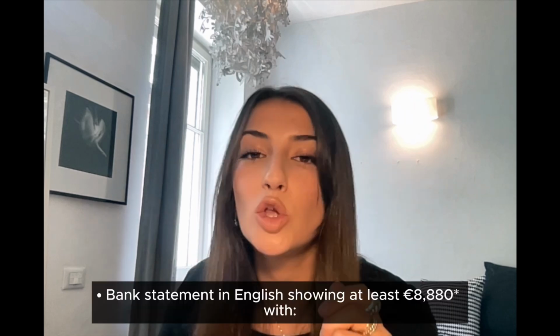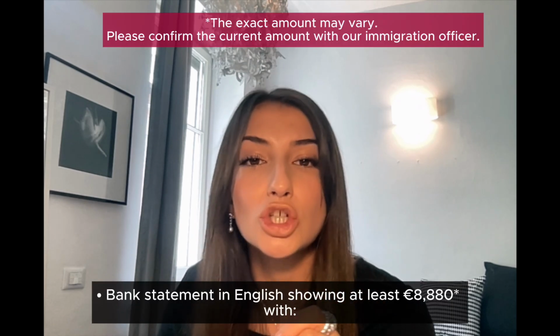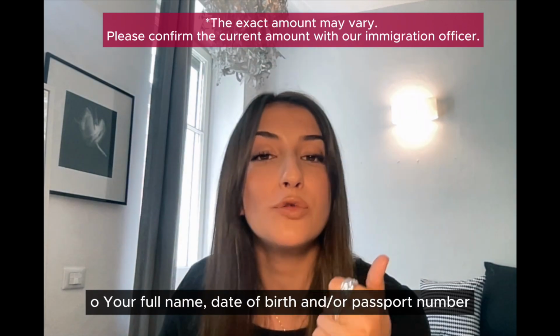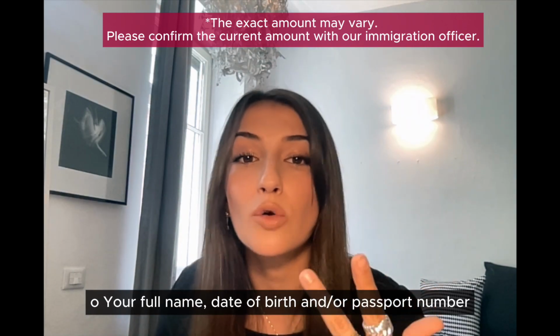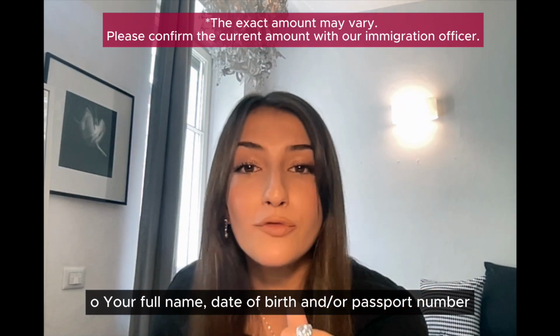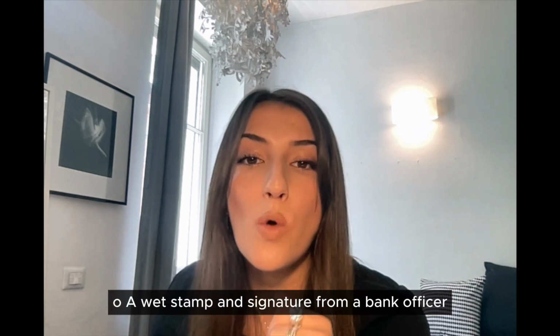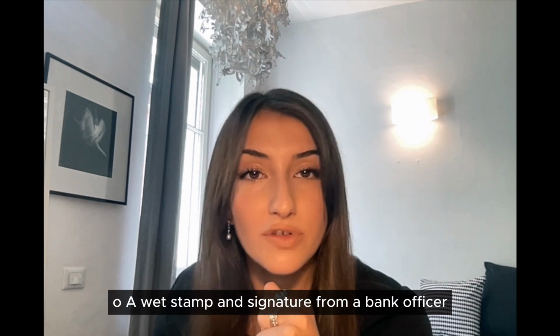Number 6, you will need a bank statement in English showing at least 8,880 euros, with your full name, date of birth and/or passport number, bank full name, address, SWIFT code, and your account number, and a wet stamp and signature from a bank officer.